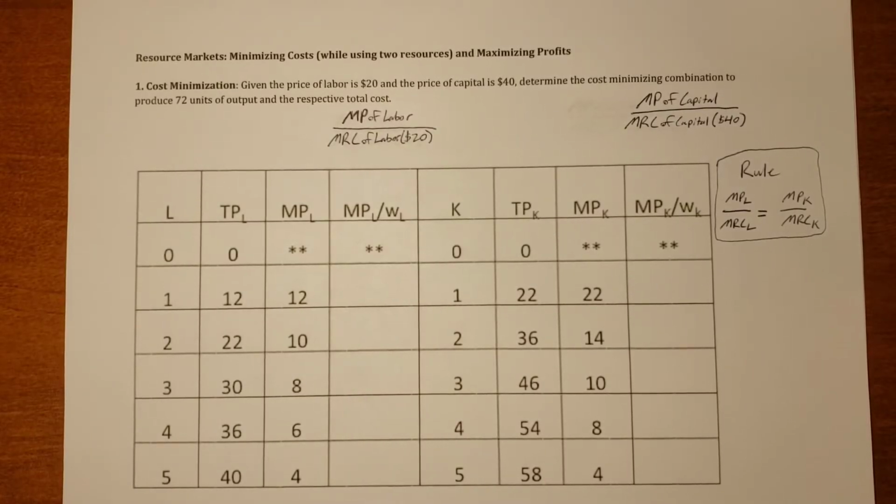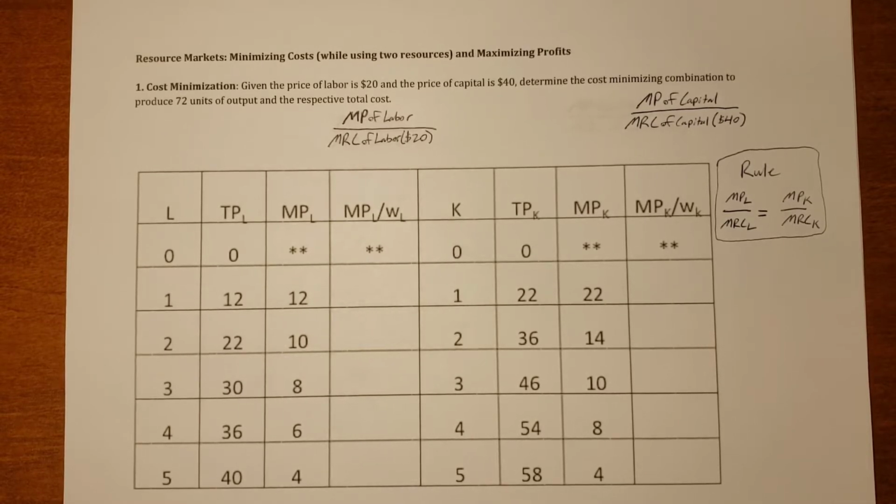In this video, we're going to talk about resource market cost minimization when you're choosing between two resources in order to maximize your profits. Now, you're not always going to necessarily know what the profits are going to be of a company, because you may or may not always know exactly what the selling price of the output, that is the marginal product of the labor, is. So in this particular case, we're just going to talk about understanding this output or marginal product ratio to cost.